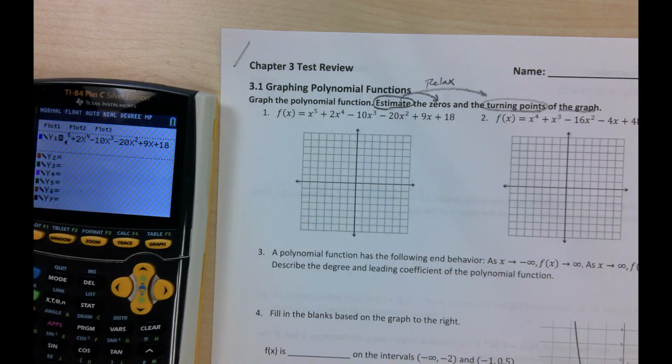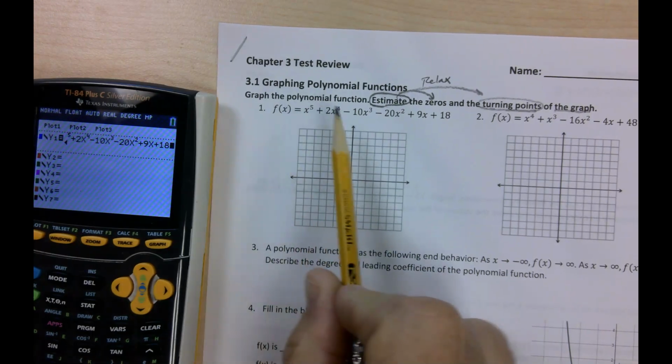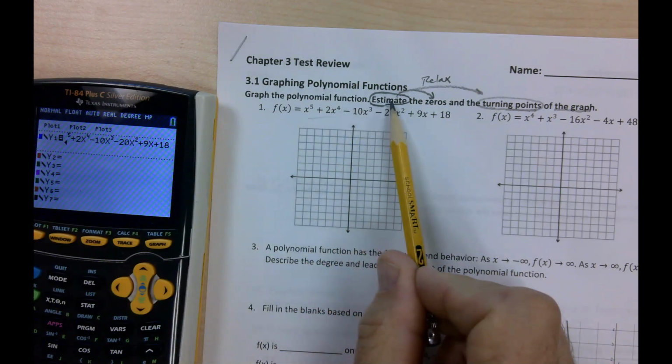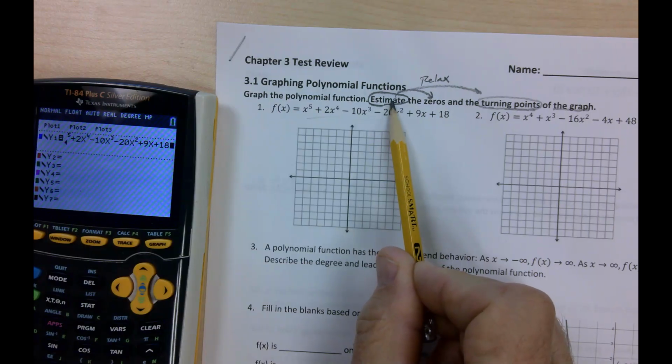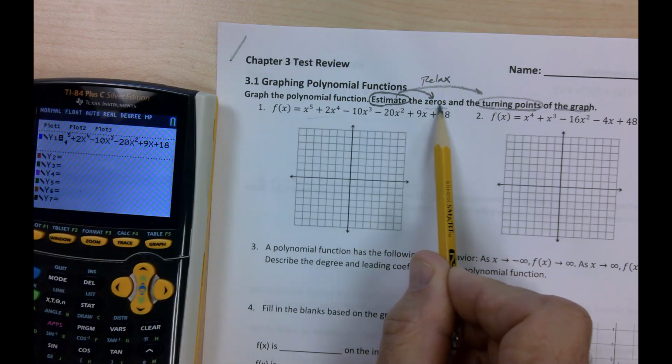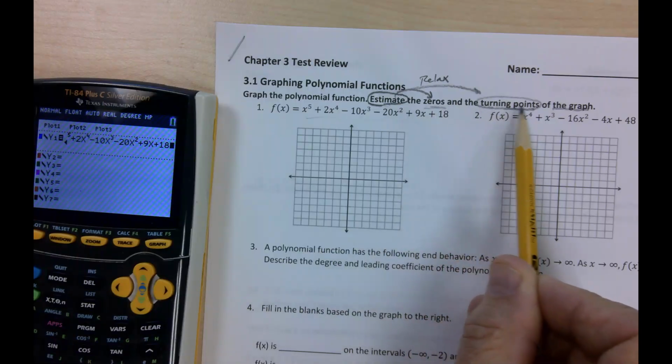Okay, so Unit 3 test review. I've highlighted a few things. It says graph the polynomial function, this big old beast, and estimate. Now that's the trigger word because it kind of tells you to relax, use your graphing calculator, do the best job you can, estimate the zeros and the turning points. We'll talk about that in a minute.